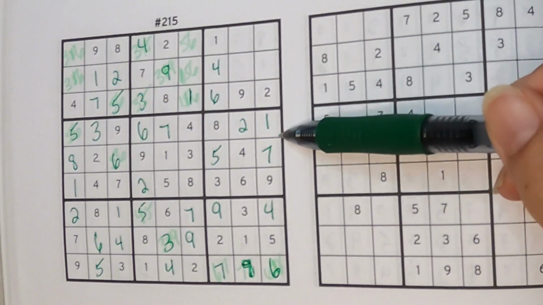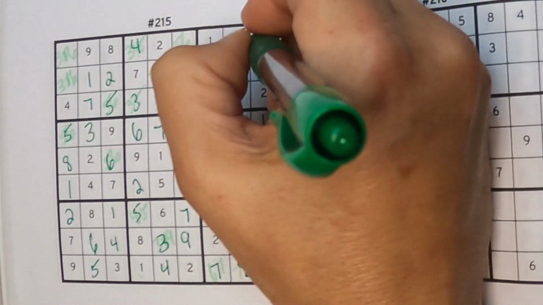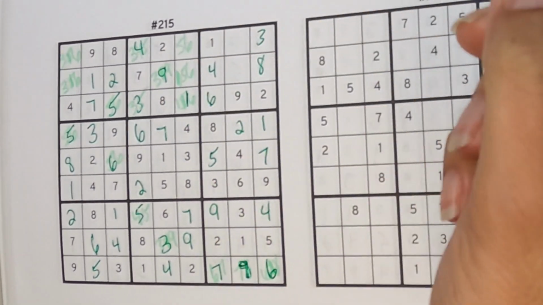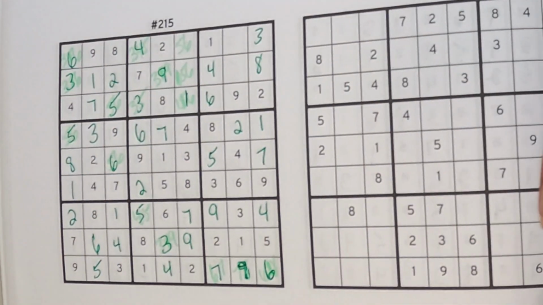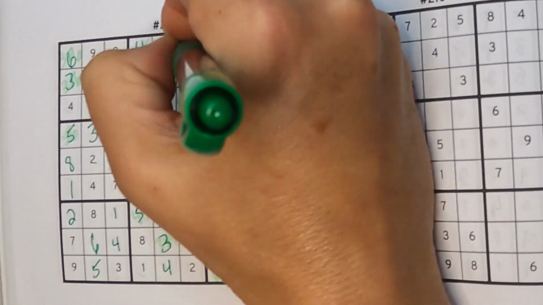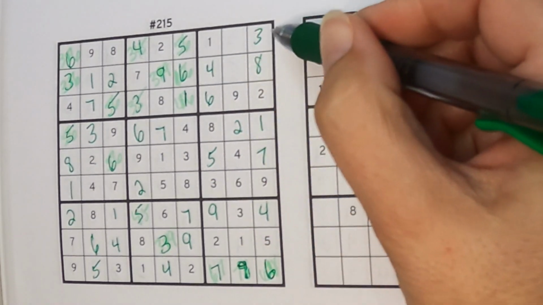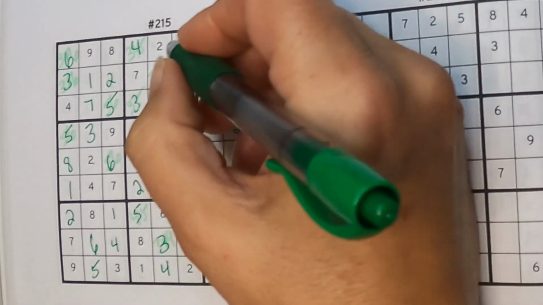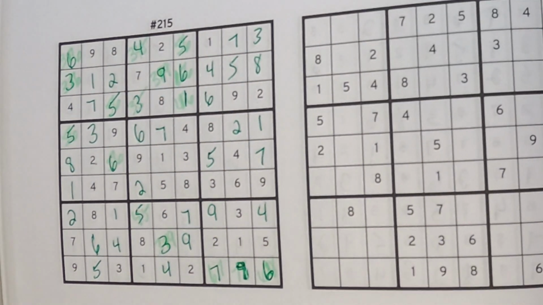For this column now, we're missing 3 and 8. We've got an 8 here, so 3, 8. That 3 makes this our 6, 3. That 6 makes this our 5, 6. And to finish off this box now, we're missing 5 and 7. We've got a 7 here, so 5 and 7.